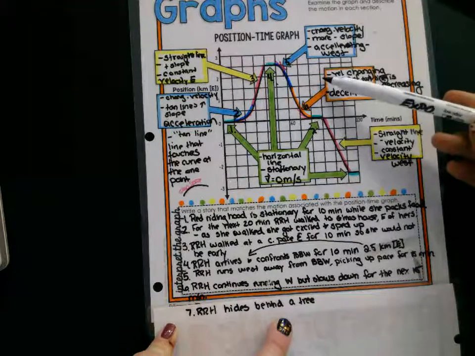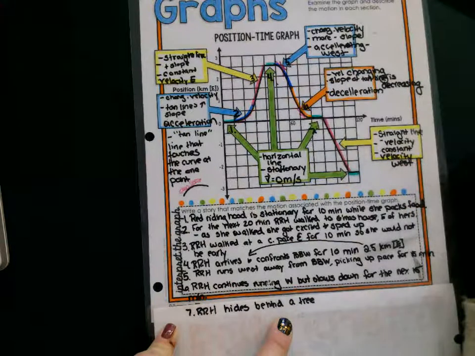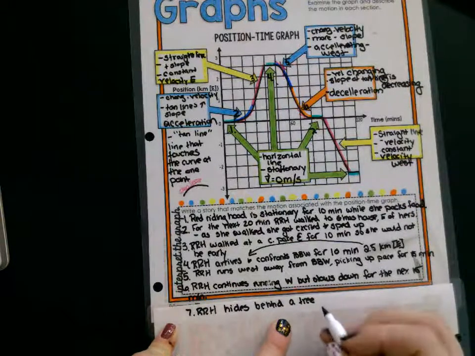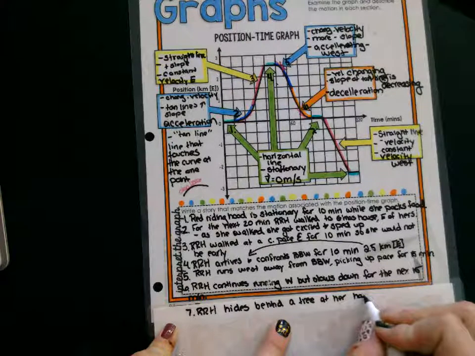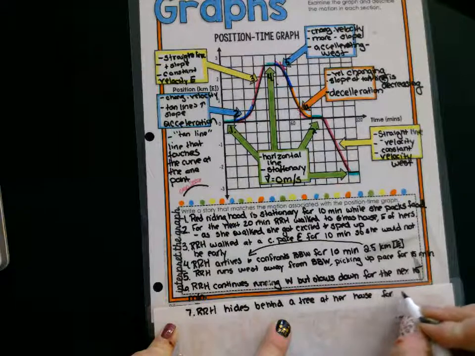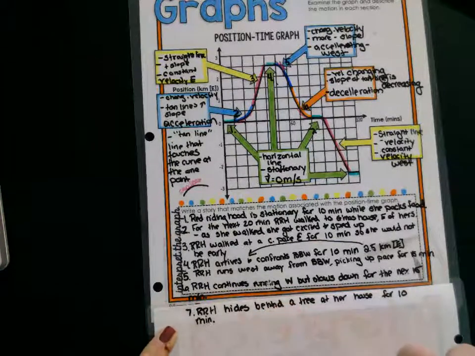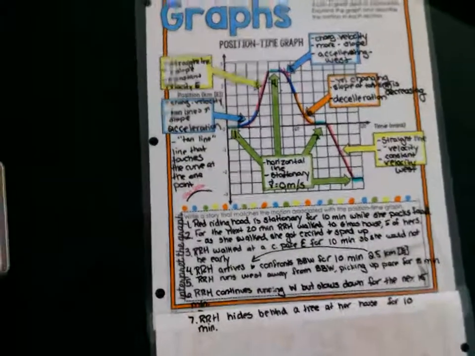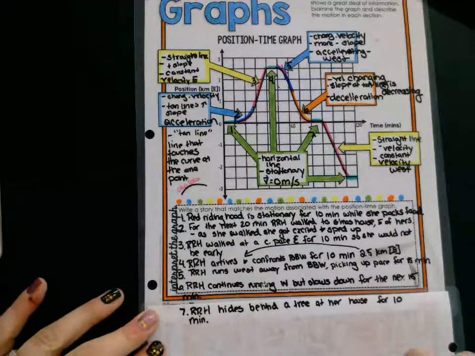Is she at a tree in the middle of the forest? No, she's at a tree back at her house. She's back at 0. So Red Riding Hood hides behind a tree at her house for 10 minutes. She didn't want to hide inside her house because if she hid inside her house, the big bad wolf might find her. So she hid outside behind a tree. But that's not the end of our story.